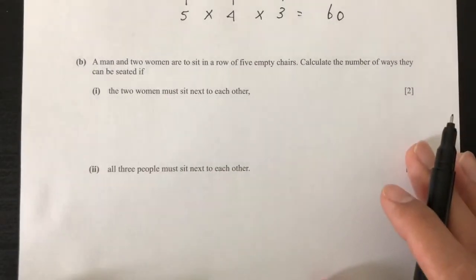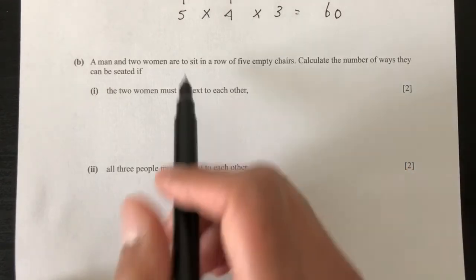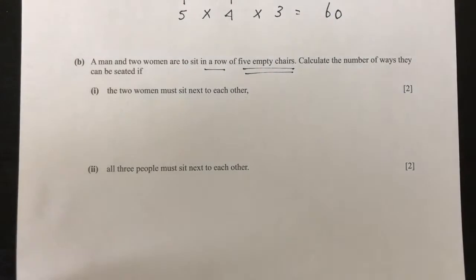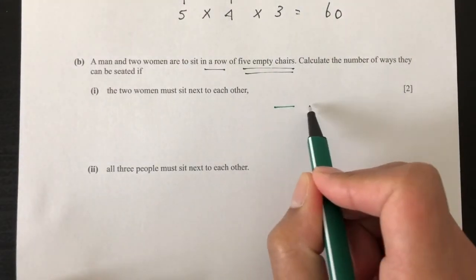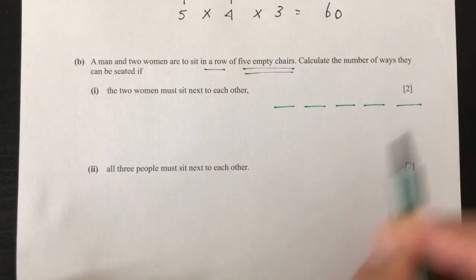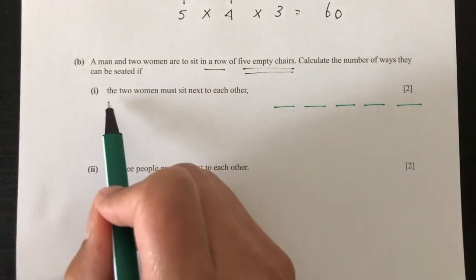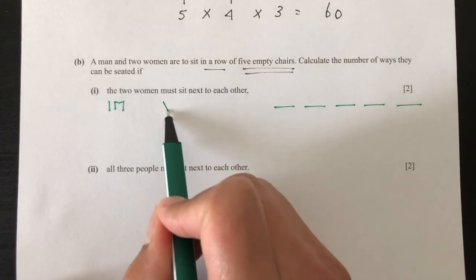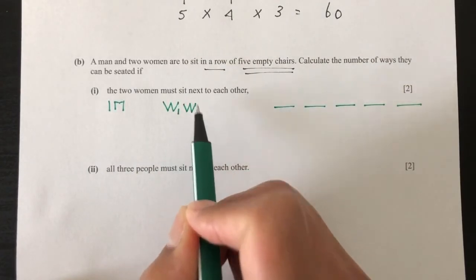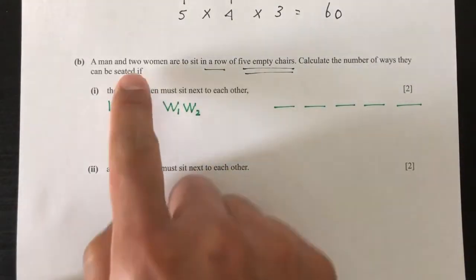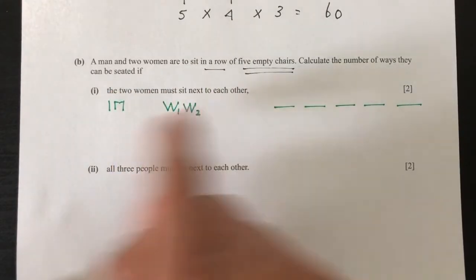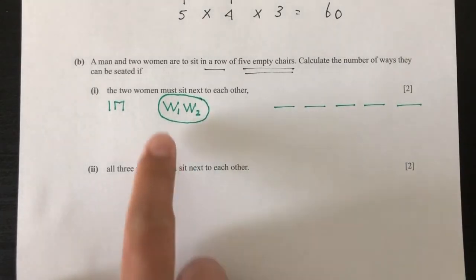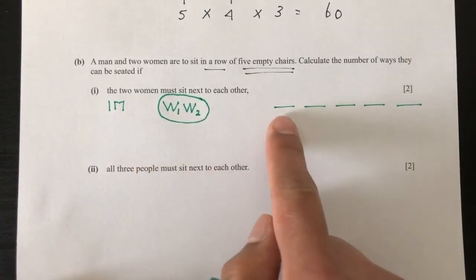Now for part B, a man and 2 women are to sit in a row of 5 empty seats. So you have to understand that we have 5 seats available. 1, 2, 3, 4, 5. And we're trying to sit 1 man, and 2 women, so woman 1 and woman 2. Now the question is, if the 2 women must sit next to each other, so we have to put them together.